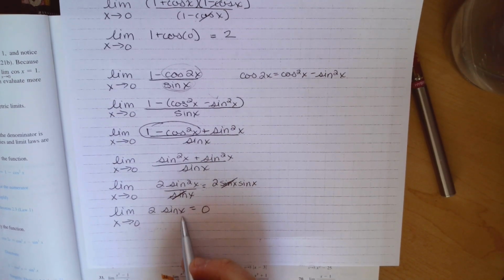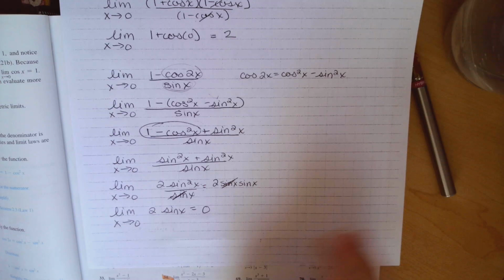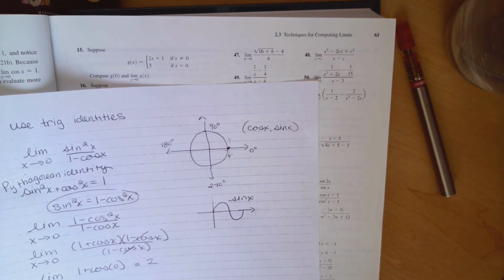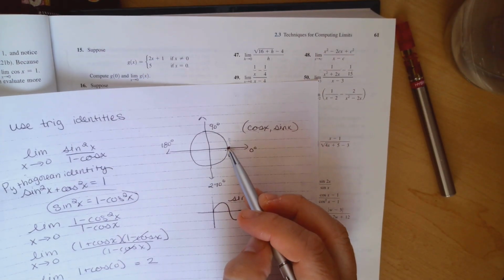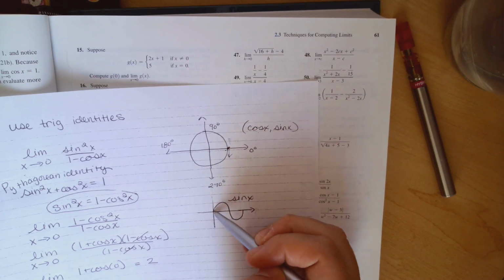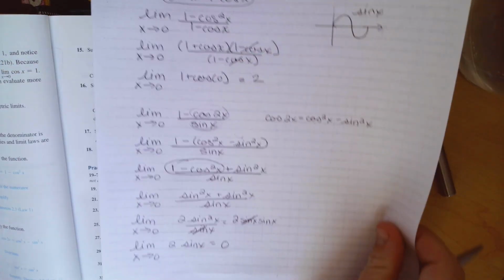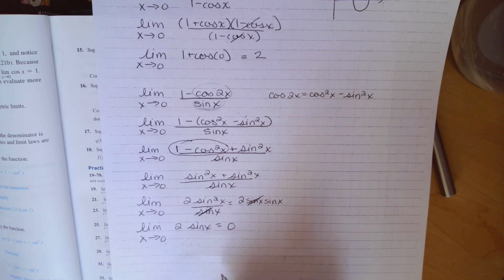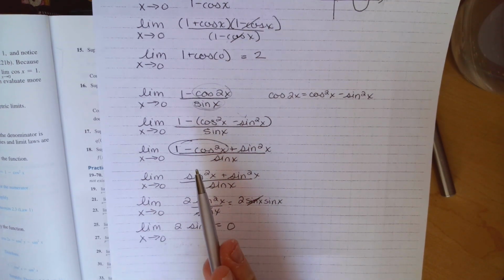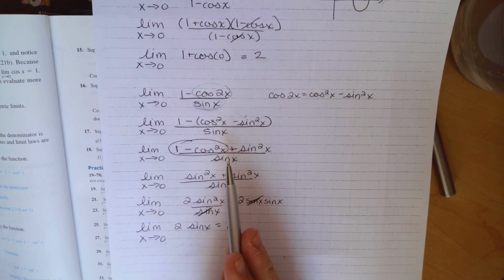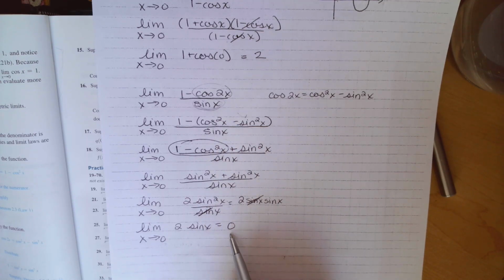What is our y value at x equals 0 if we're looking at the unit circle? What is our y value when x equals 0? 0 in both regards. So the limit as x approaches 0 of 1 minus cosine 2x over sine x equals 0. Okay?